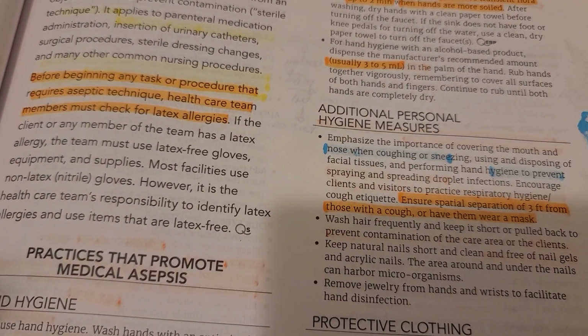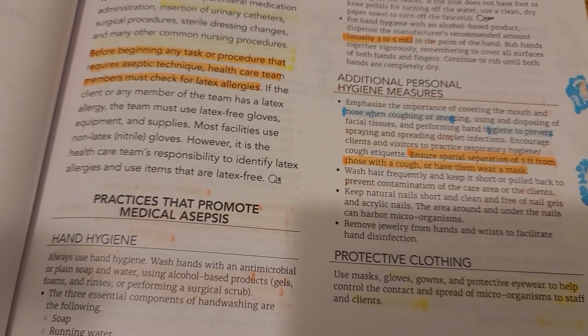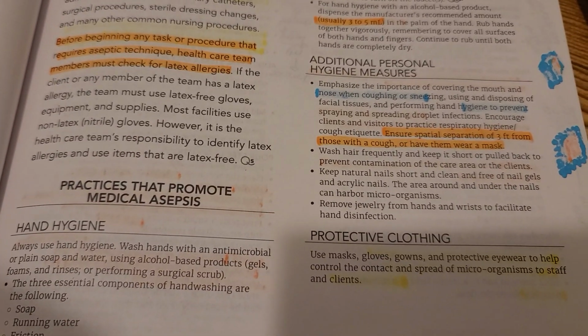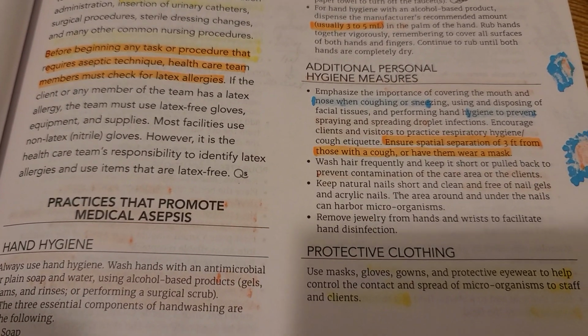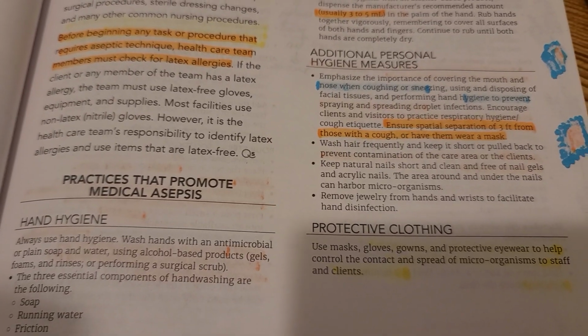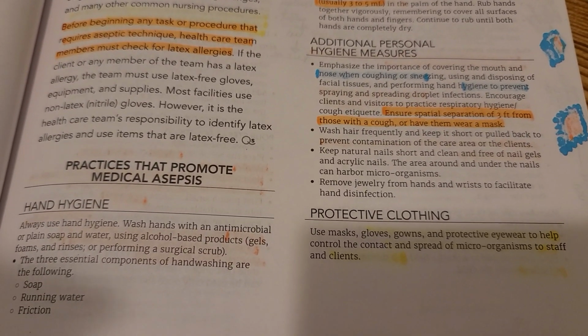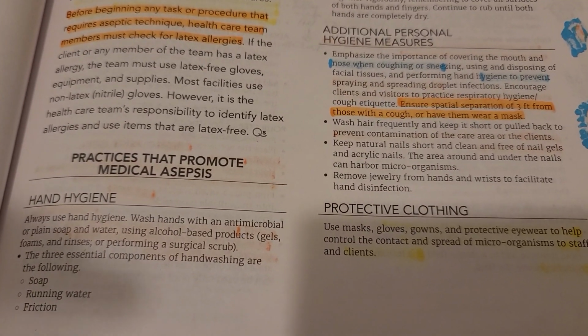Additional personal hygiene measures. Emphasize the importance of covering the mouth and nose when coughing or sneezing, using and disposing of facial tissues, and performing hand hygiene to prevent spraying and spreading droplet infections. Encourage clients and visitors to practice respiratory hygiene and cough etiquette. Coughing in your elbow.